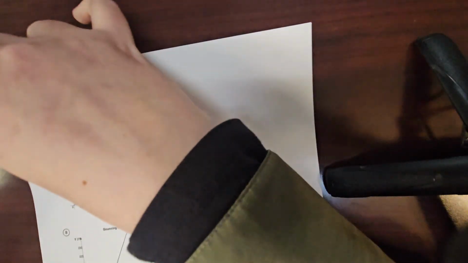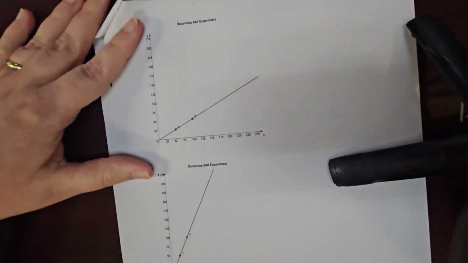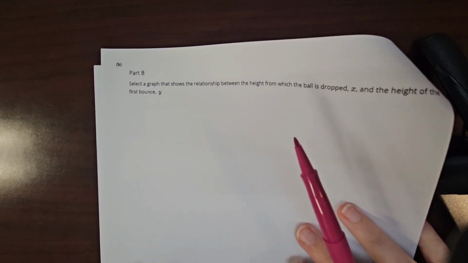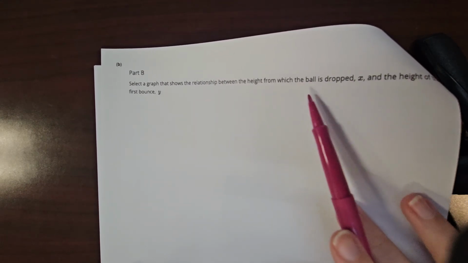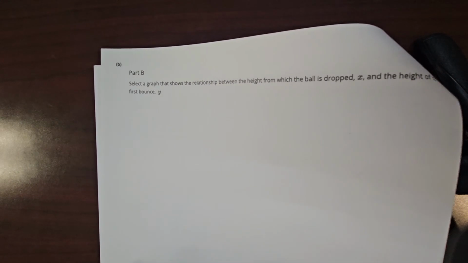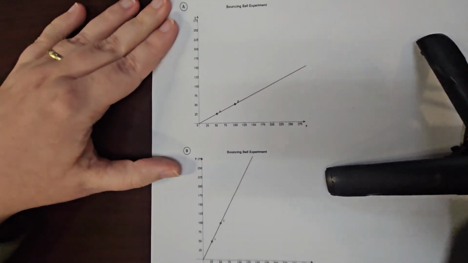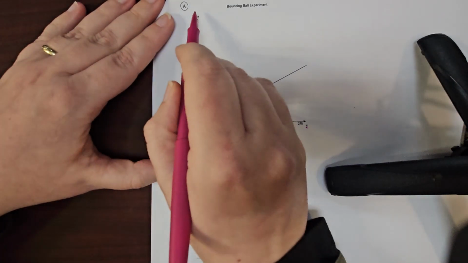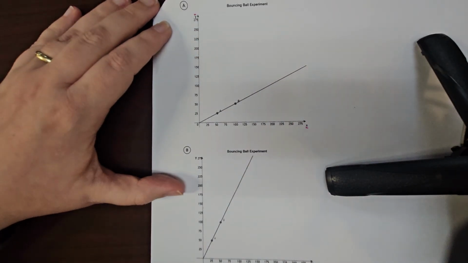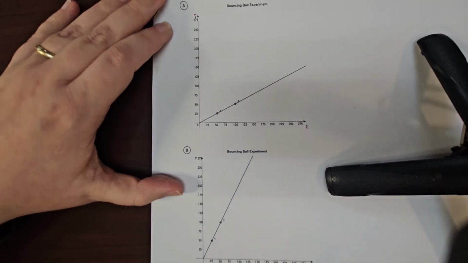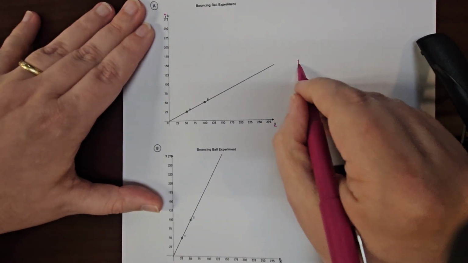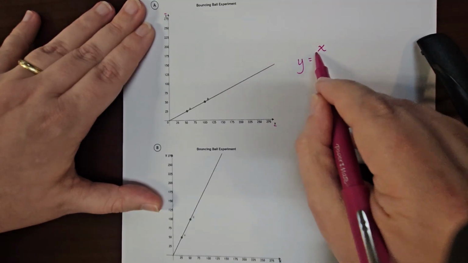Let me see if I can show the tables. I think they're front and back, so that's going to be a little tricky. For part B, it says to select the graph that shows the relationship between the height from which the ball is dropped, X, and the height of the first bounce, which is Y. Remember that horizontal is your x-axis, and there's our x right there. Vertical is your y-axis, there's our y right there. We said that the formula that was correct was y equals x divided by 2.